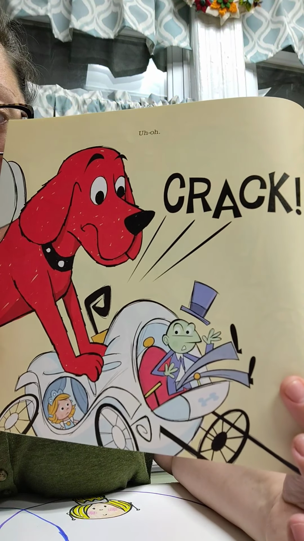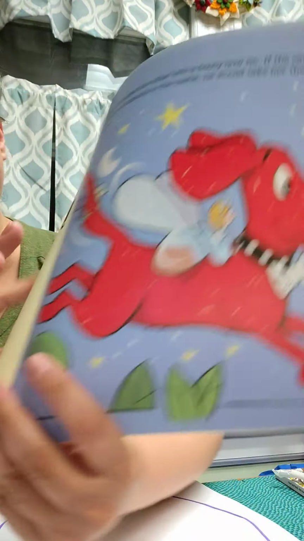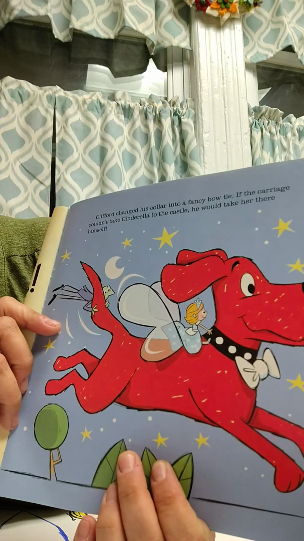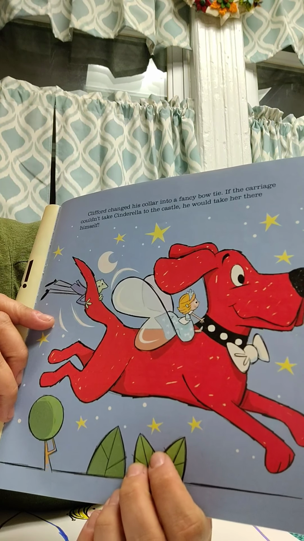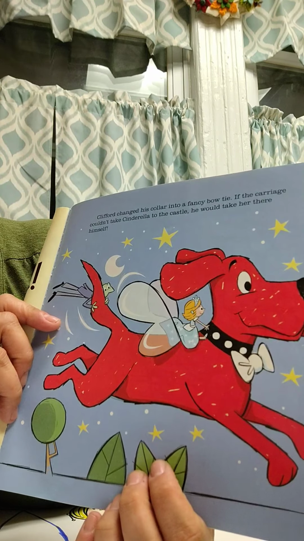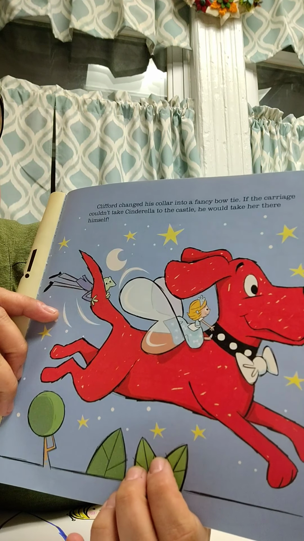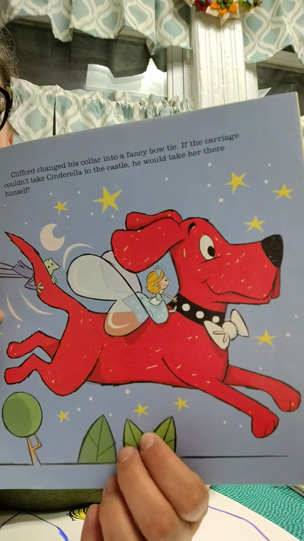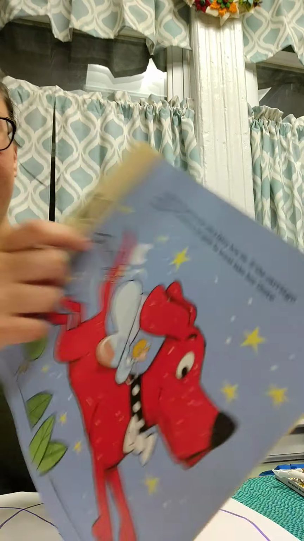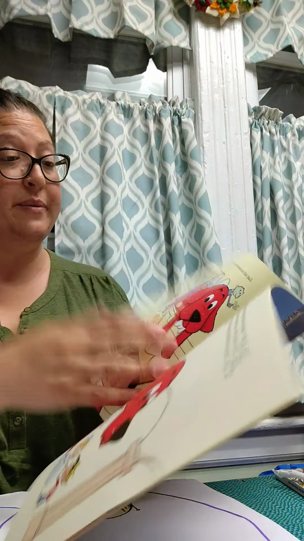Uh-oh. Crack. Oh no, Clifford. Clifford changed his collar into a fancy bow tie. If the carriage couldn't take Cinderella to the castle, he would take her there himself. So that's something different.